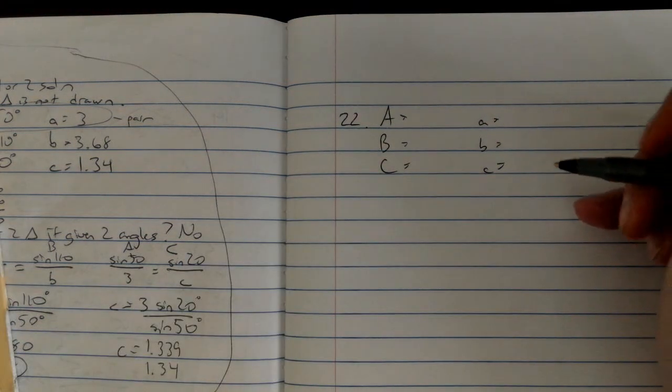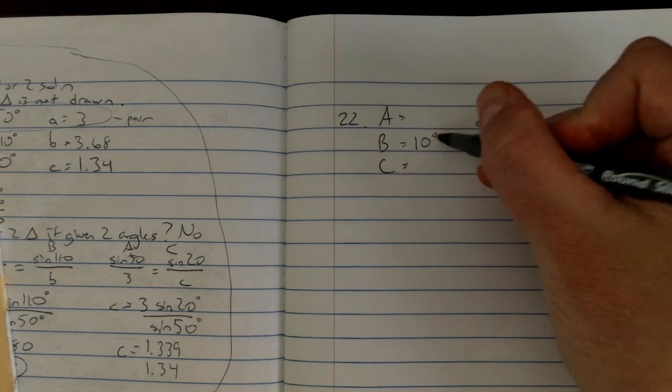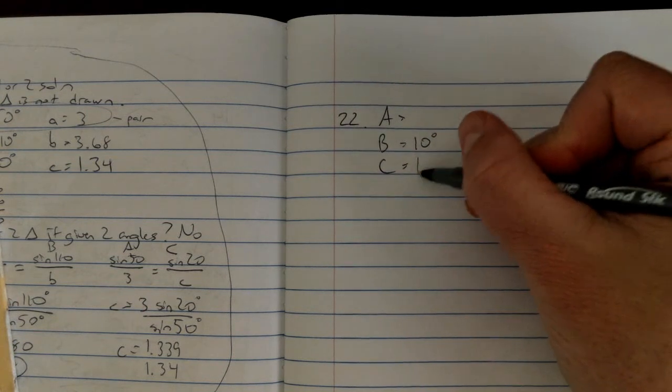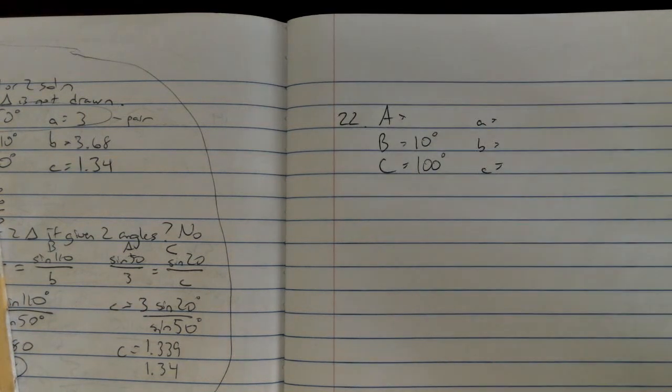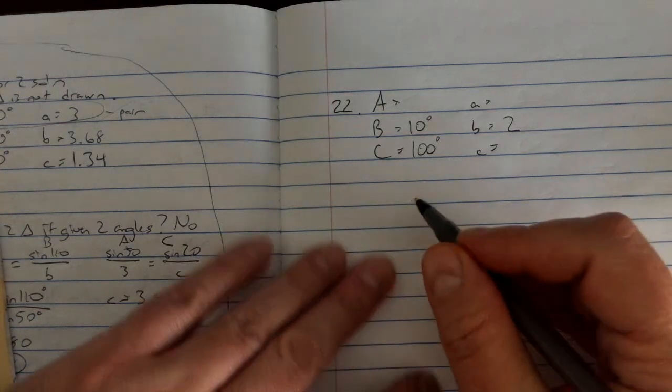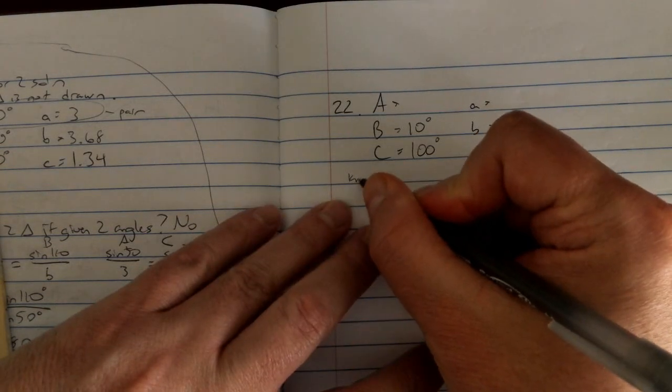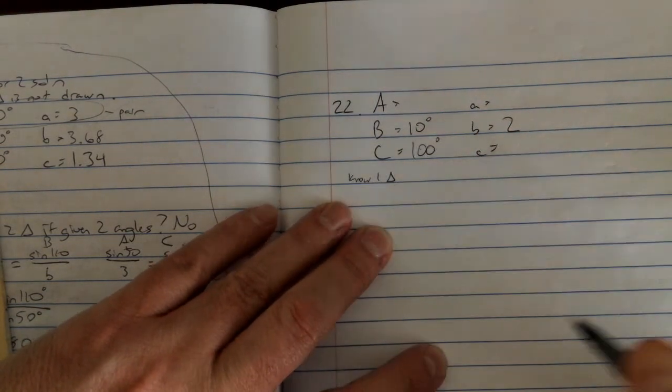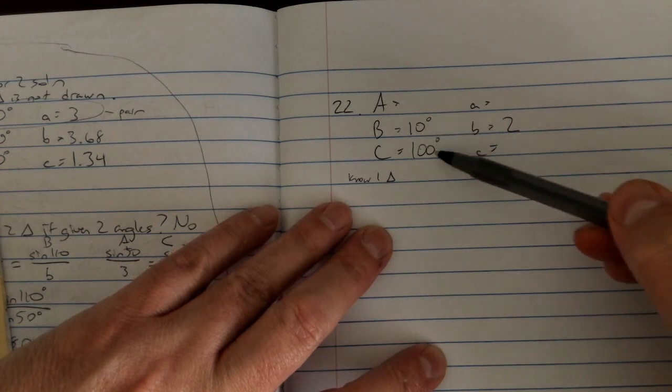And what we're given is B is 10 degrees and C is 100 degrees. And we also know that little b is 2. Okay, so now on this one we know there's one triangle, not two, based on these.